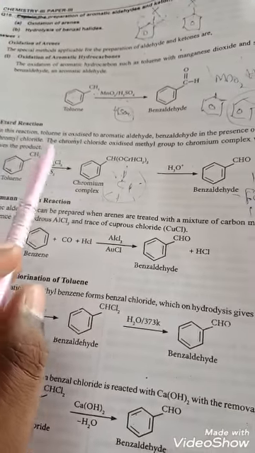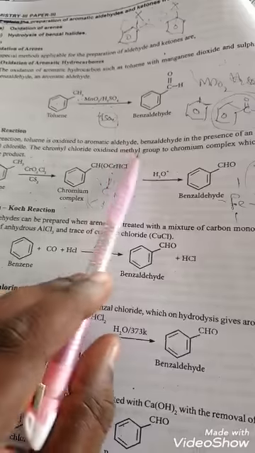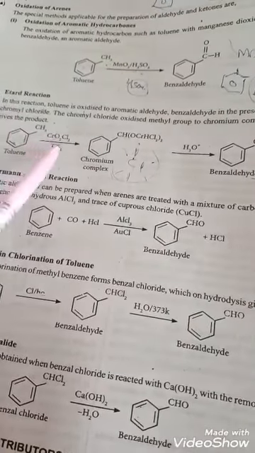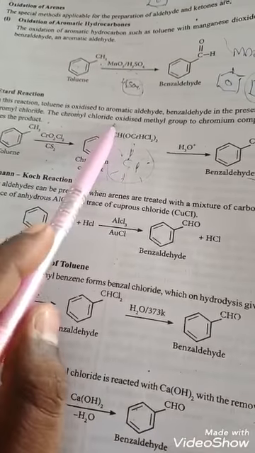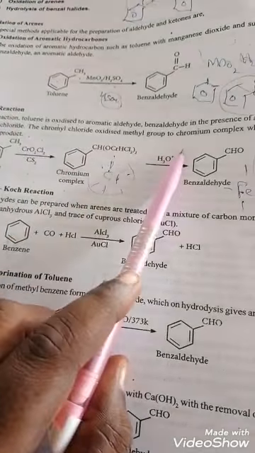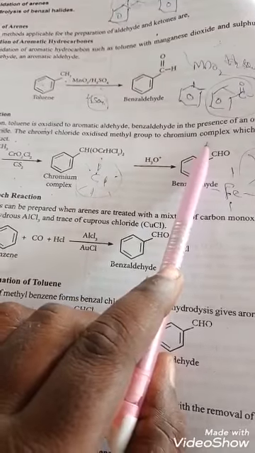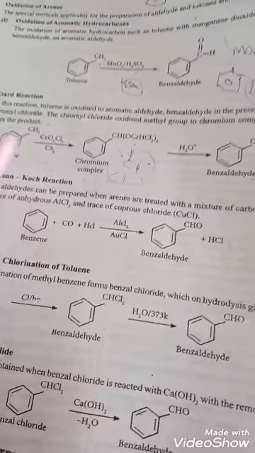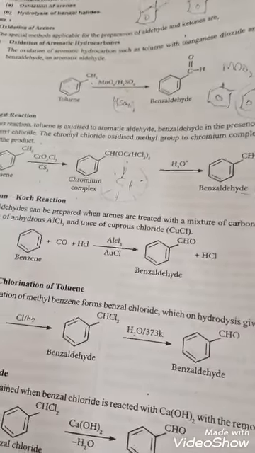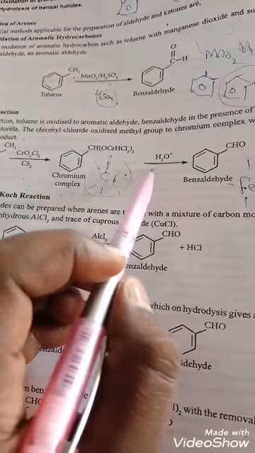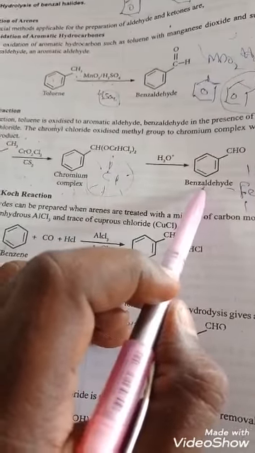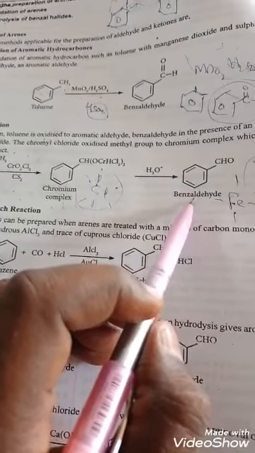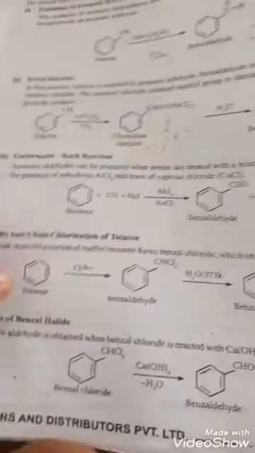In this reaction, toluene is oxidized to aromatic aldehyde, benzaldehyde, in the presence of the oxidizing agent chromyl chloride. The chromyl chloride oxidizes the methyl group to a chromium complex, which on hydrolysis gives the product. What is benzaldehyde? A CHO group attached to a benzene ring is called benzaldehyde.